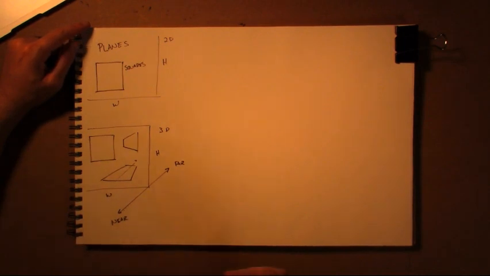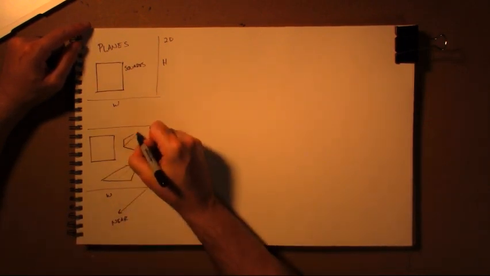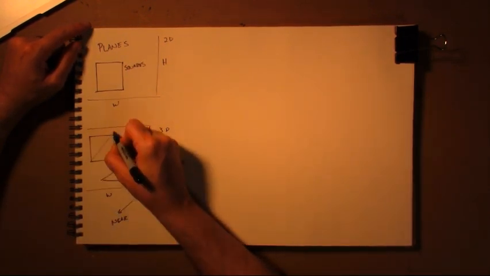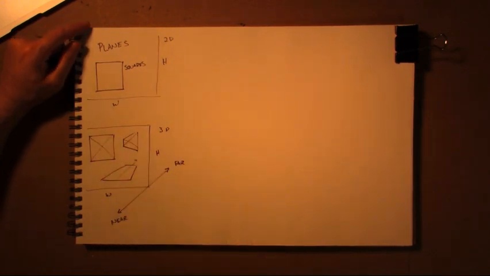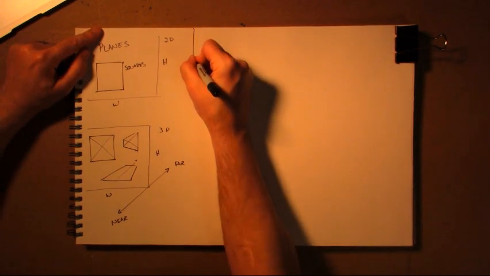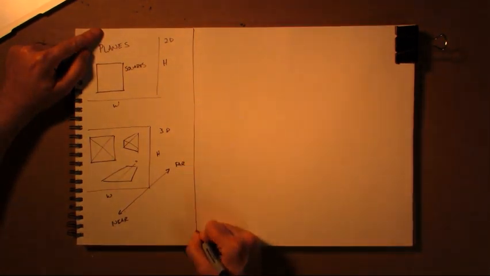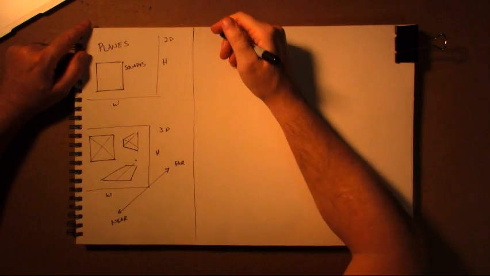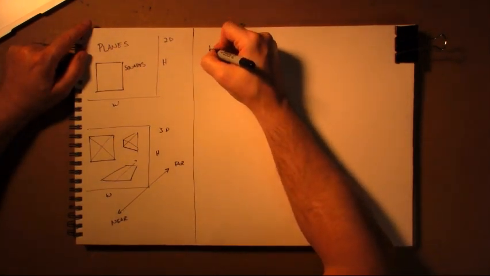What we're going to do today, see these are planes, is assemble these planes into a cube. So you guys were doing your cubes.